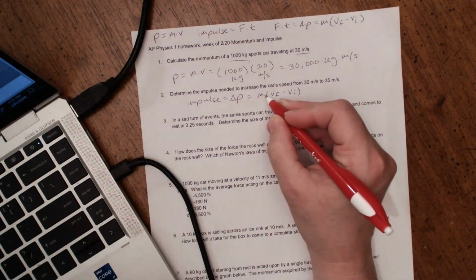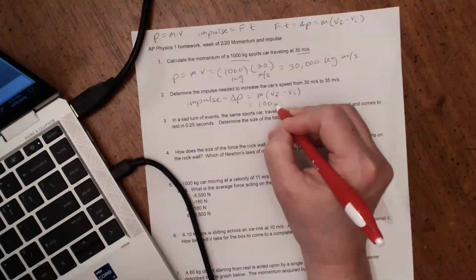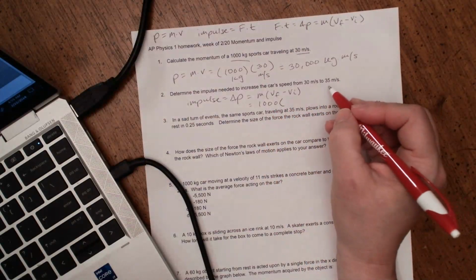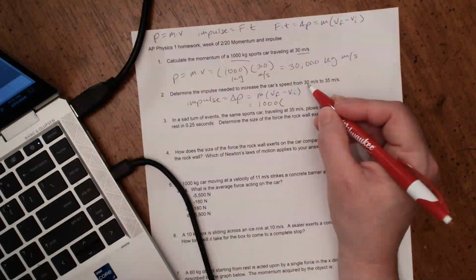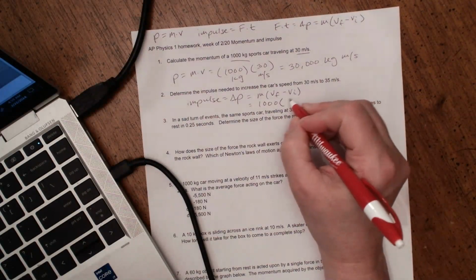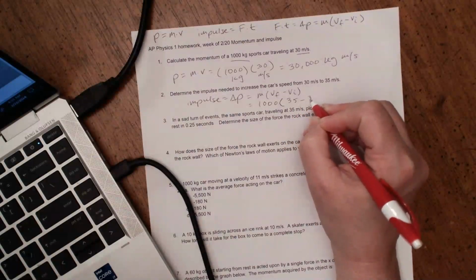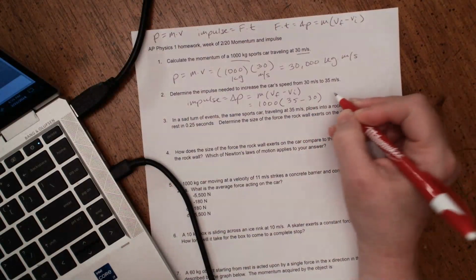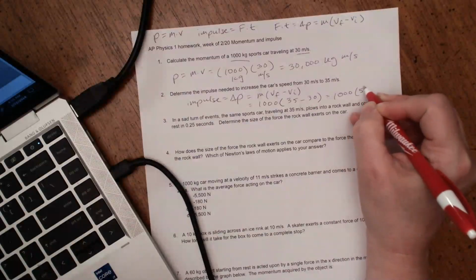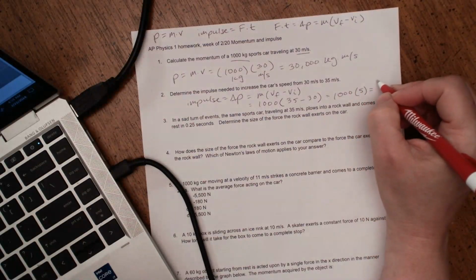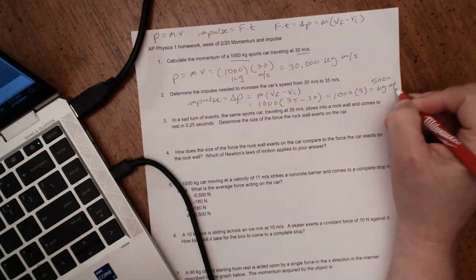And we know the mass of the car. This is the same car as in number 1. So we know it's a 1,000-kilogram sports car. We know that we want it to go from 30 meters per second to 35. So that means 35 is our final, and 30 is our initial. That's what we were starting at. So that's going to be 1,000 times 5. And that means our impulse is 5,000 kilograms times meters per second.